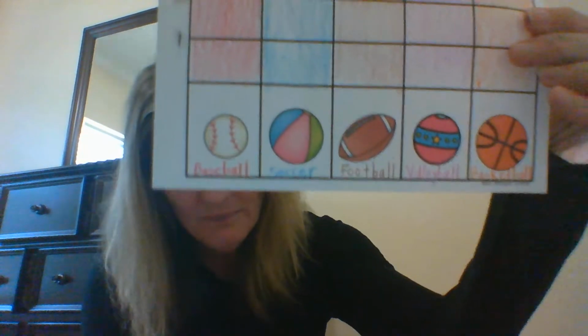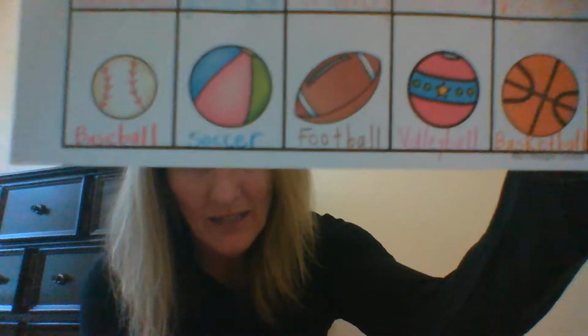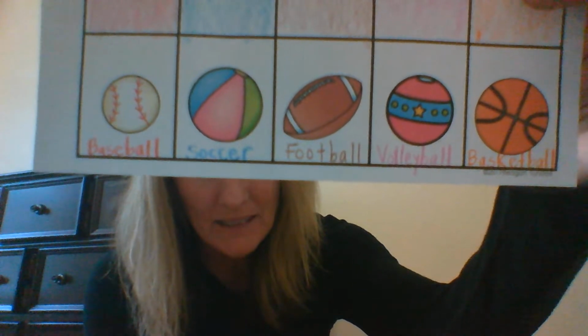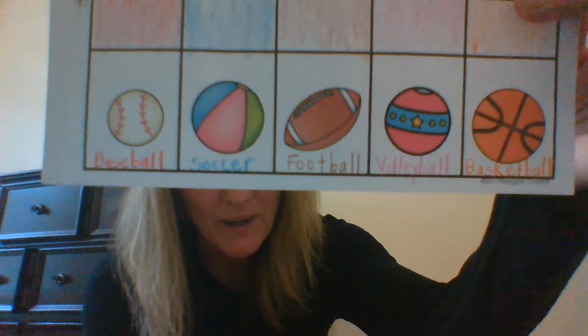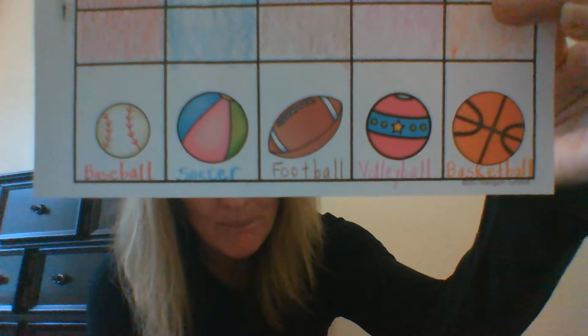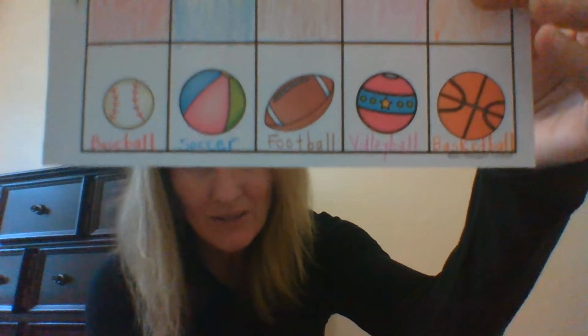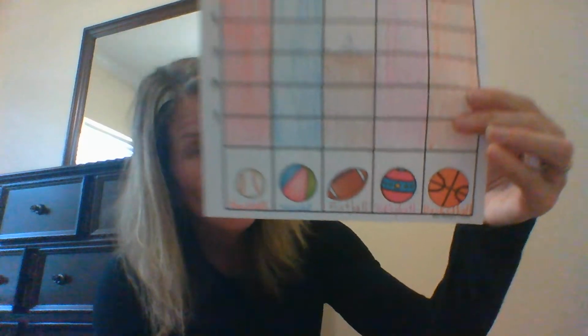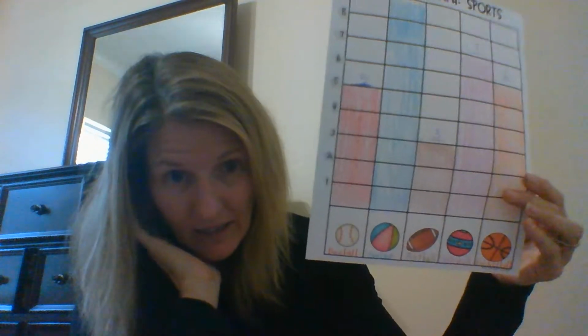Let's go over our labels. I gotta go over, Mrs. Gibbs is going crazy. Rewind, let's go back. Let's first figure out what our graph is about. Silly Mrs. Gibbs. All right, so you have some pictures. These are your labels. It says baseball, soccer, football, volleyball, basketball. Okay, so our title is sports, and that's okay.